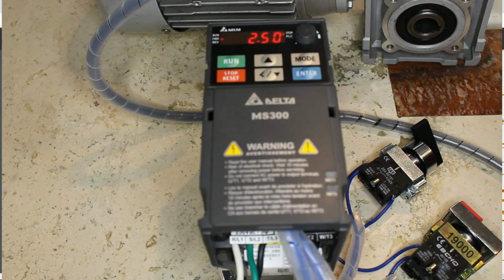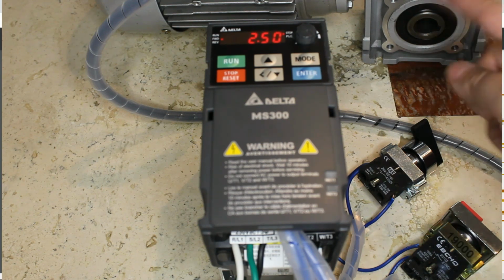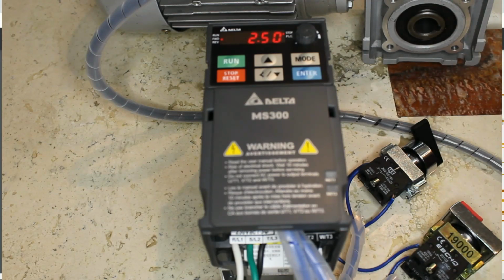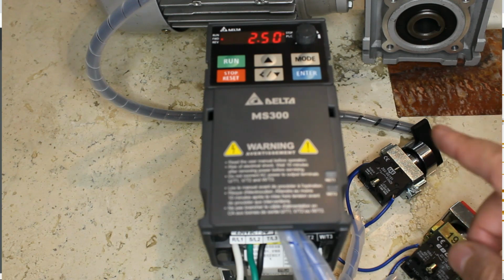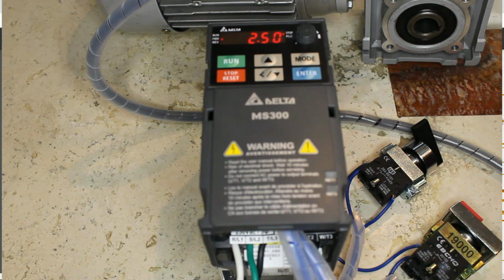So 2.5 is still pretty quick. But if you pull it down to 0, it can cause a current surge. And that's going to trip the alarm. So you guys start measuring your acceleration time. 1 second? All right, that's feasible. It all depends on your load, okay? So guys, be very careful with this.